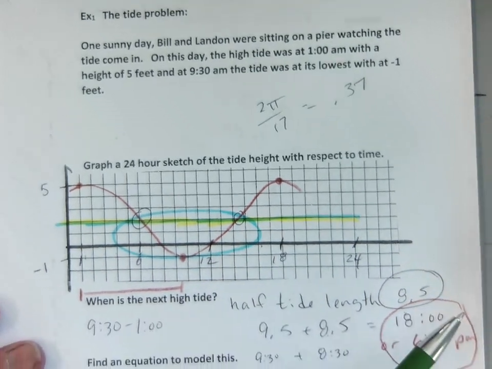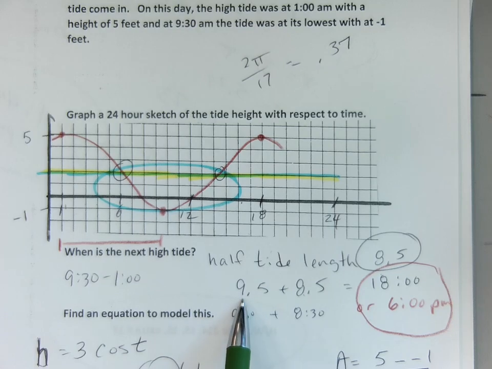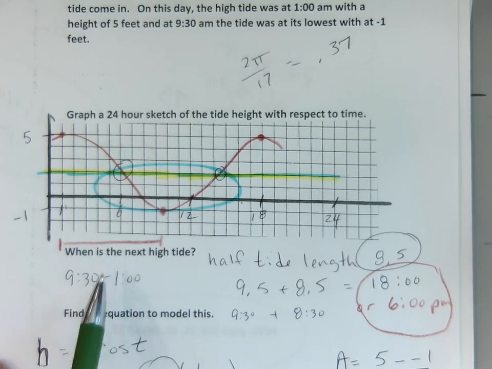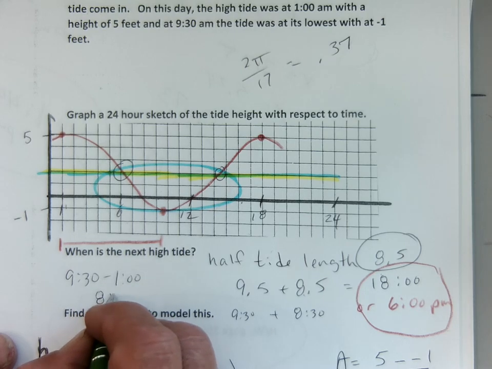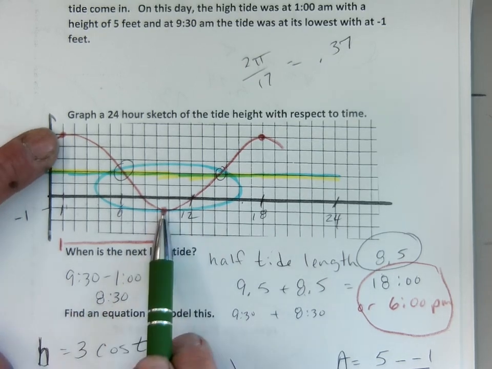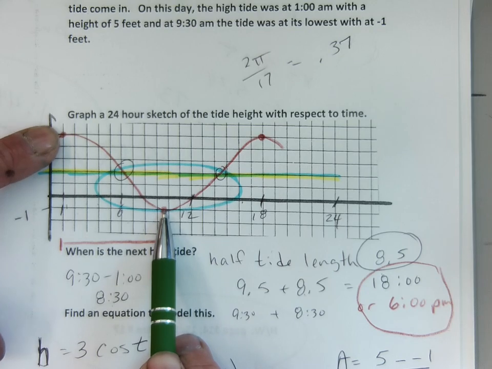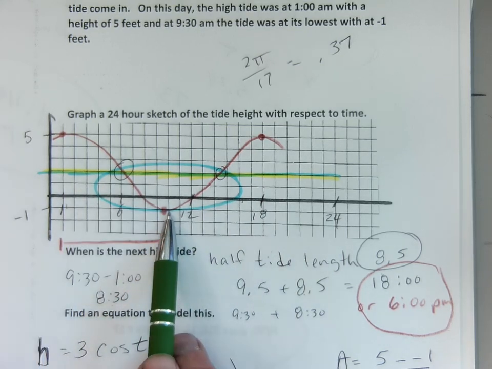So I said, okay, well, when's the next high tide? I knew the width from high tide at 1 o'clock to low tide at 9:30 was 8.5 hours. So from here to here, high tide to low tide was 8.5 hours. So I had to take another 8.5 hours.